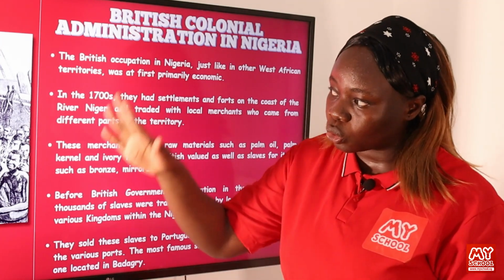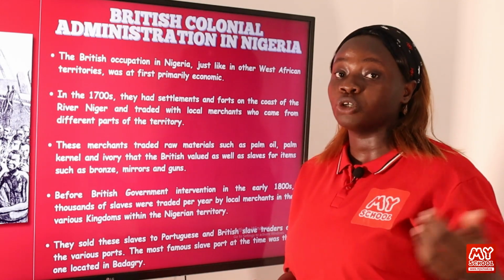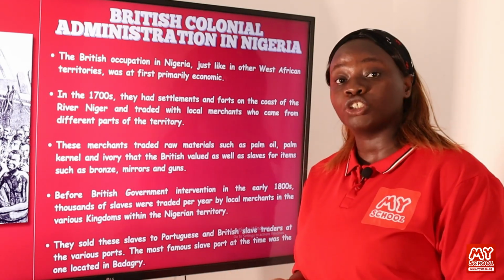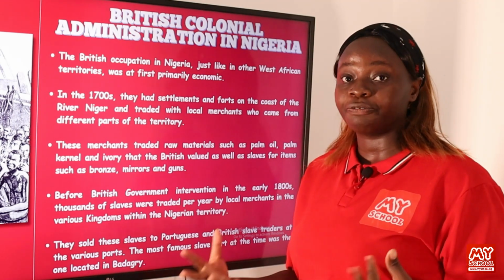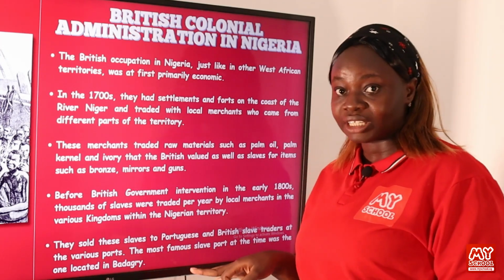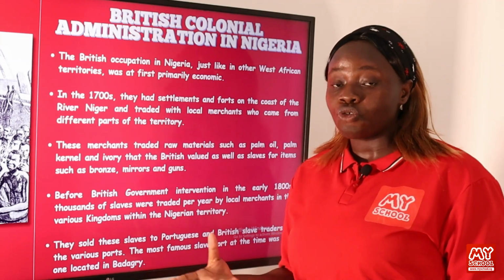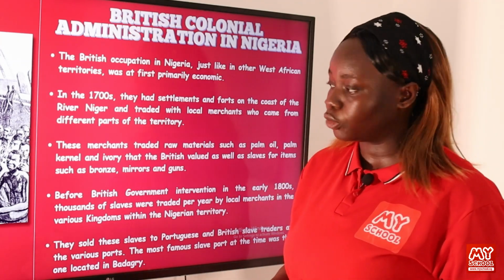So they were not able to go into the country as a result of the poor climatic condition that was not favorable to the British people and because of malaria. They did not have any defense against these conditions, and so they settled on the coast of the Nigerian territories and traded with African merchants who came along with raw materials to sell to the British people.